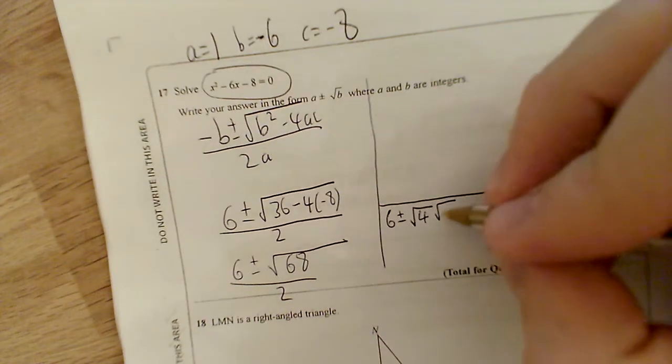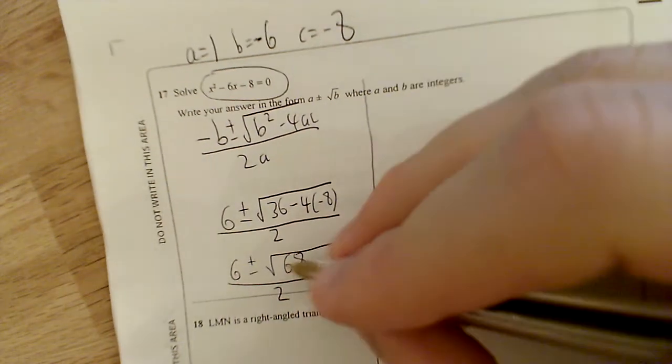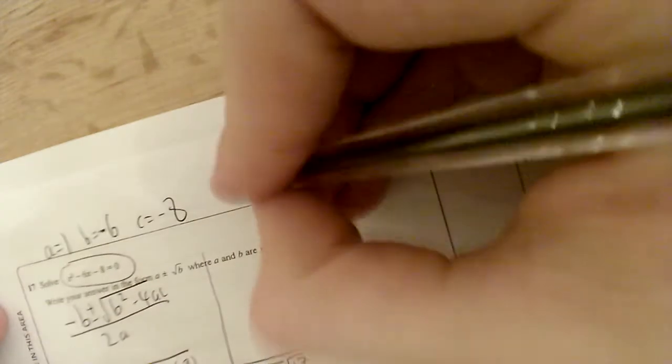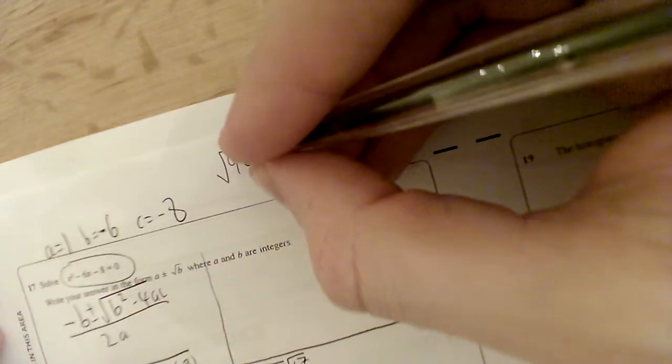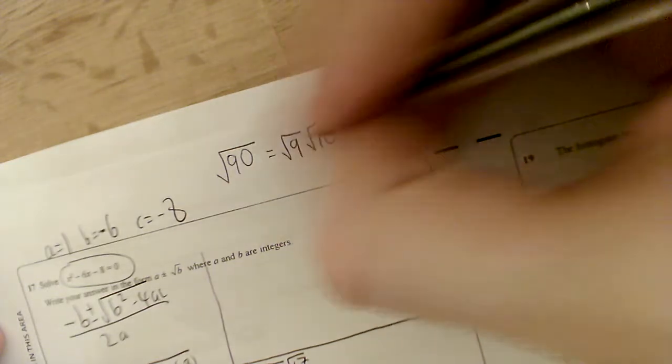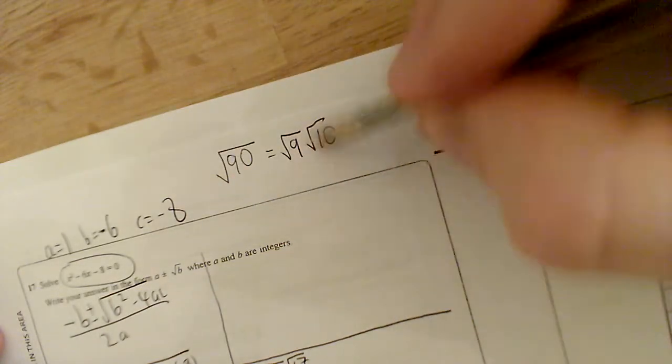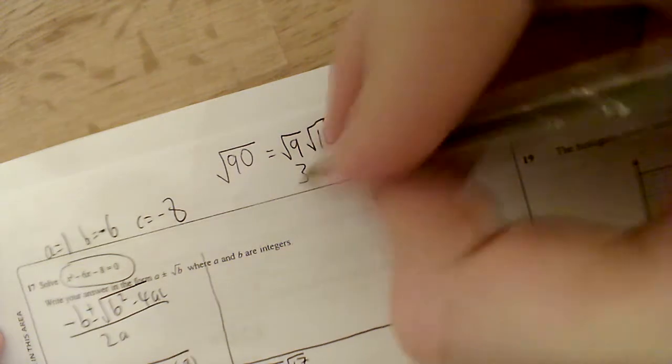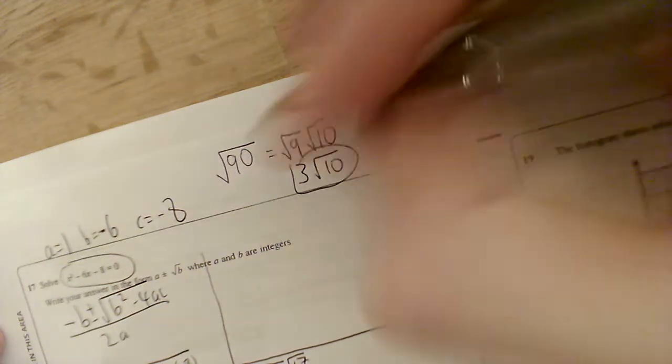17. Okay, so it's this idea that if you've got the square root of like 90, there's no benefit for doing this because you can only really simplify it if one of them's a square. In fact, you can simplify that. That would be the same as root 9 times root 10, using one of your laws of surds. So root 9 is 3, and you could simplify that to 3 root 10.